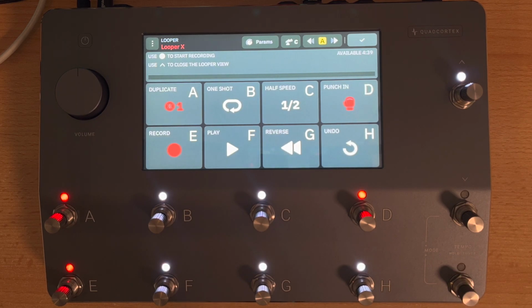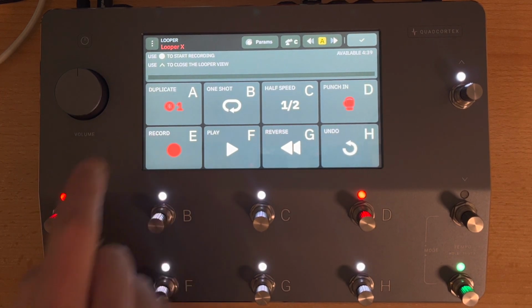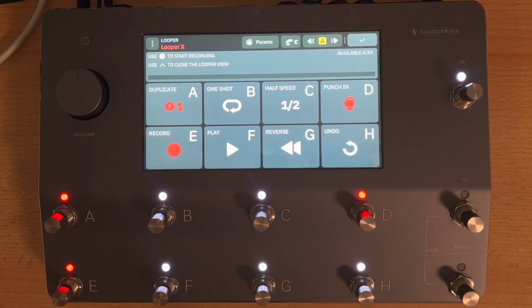Anyway, so other features, you've got this duplicate feature, which is again pretty cool. I quite like this one. So if you wanted to double the length of the loop, then you can use this duplicate feature.